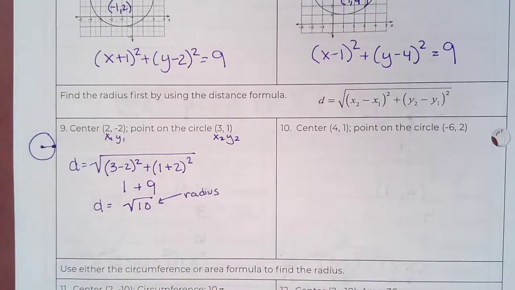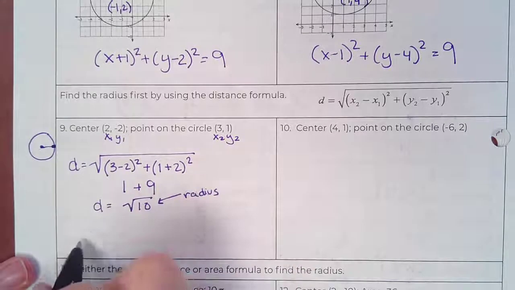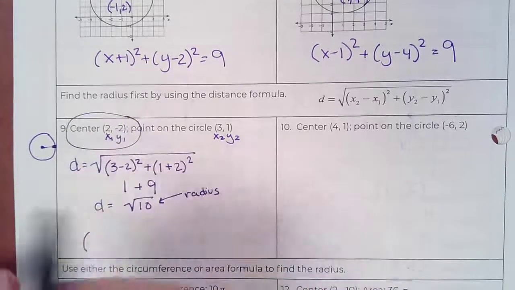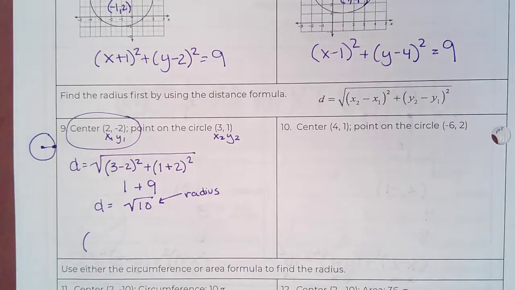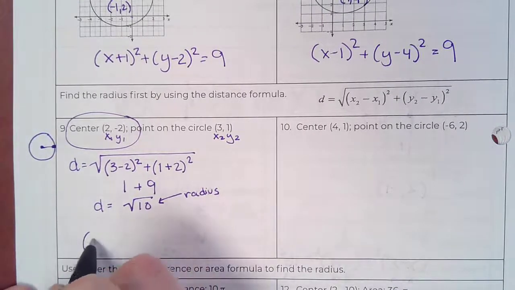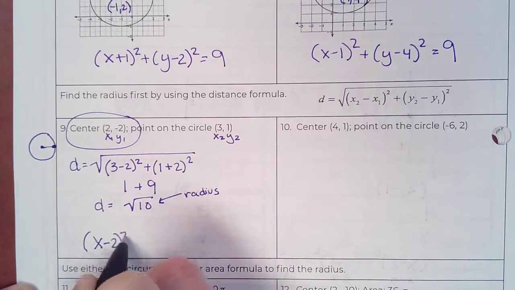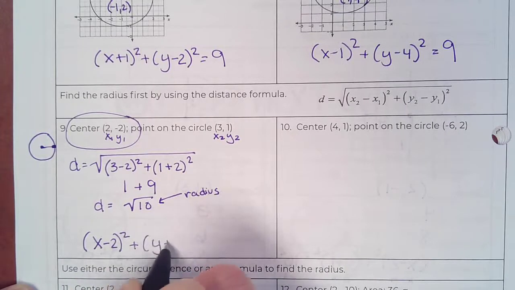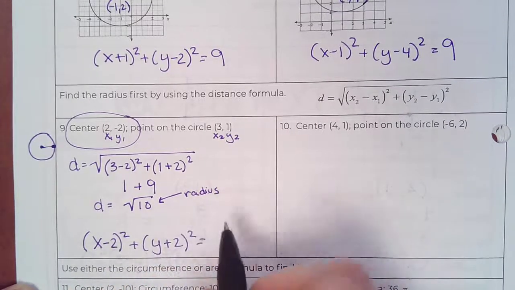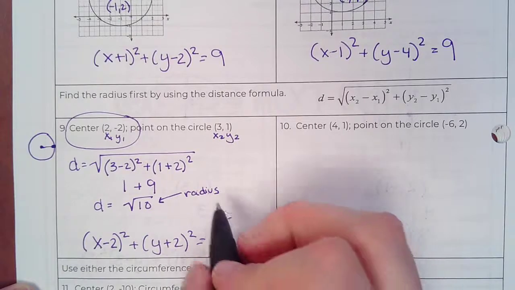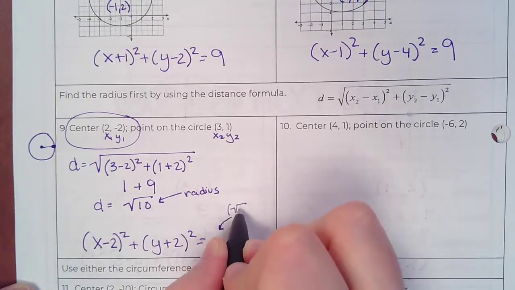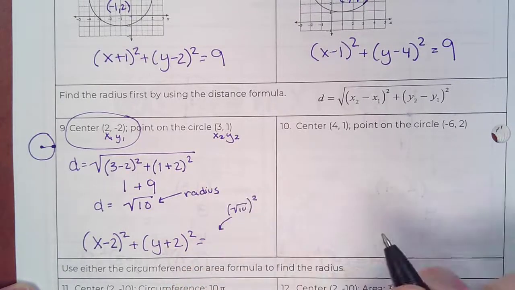I don't need to find the decimal right now, and here's why. If I plug this into my formula, I need to use this ordered pair for my formula here. So x minus 2 squared plus y plus 2 squared equals whatever this number is going to be, square root of 10 squared.